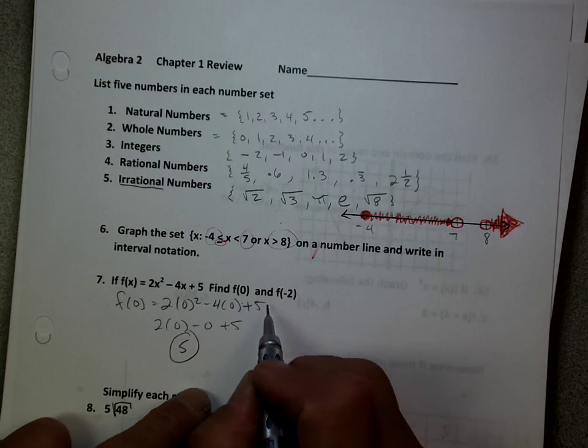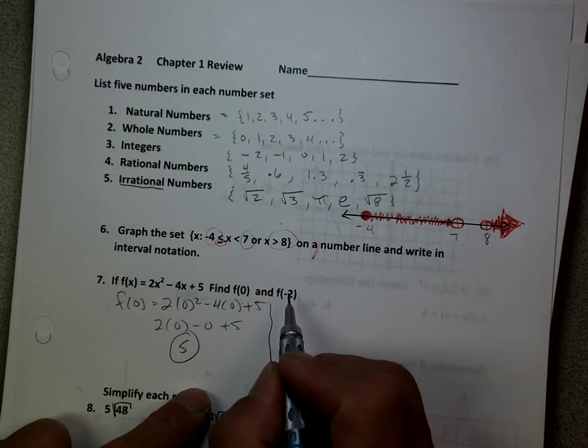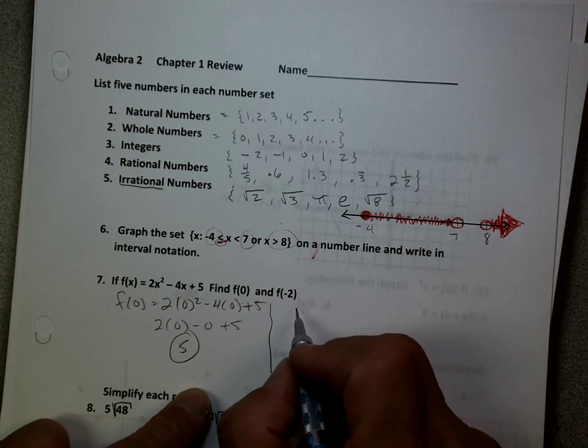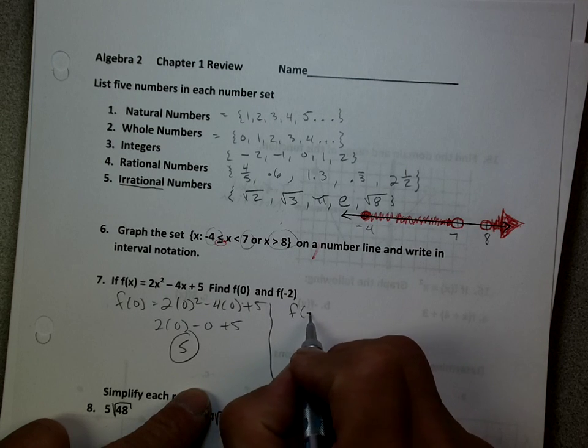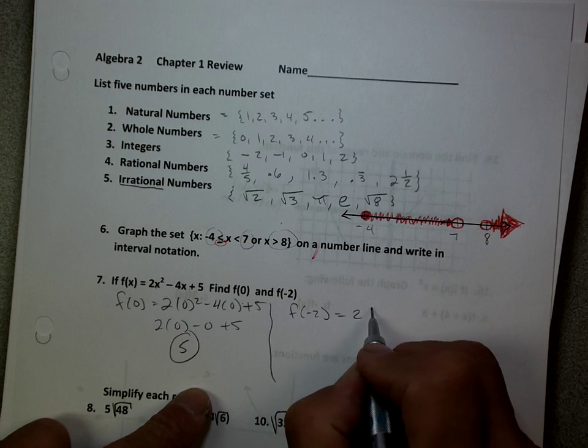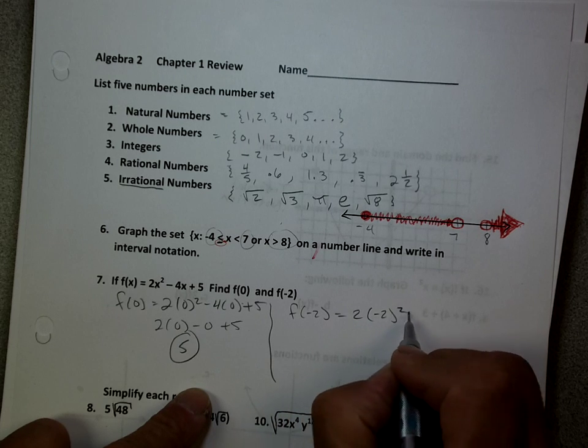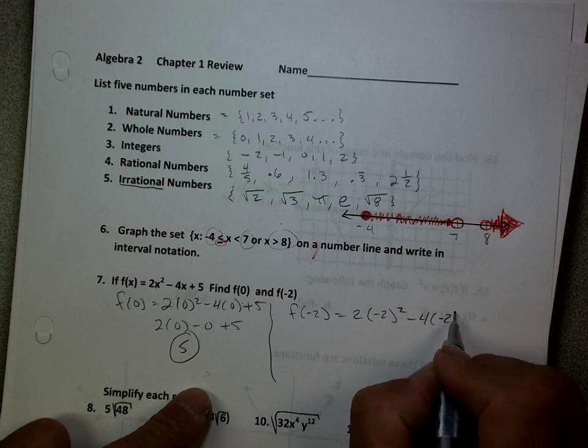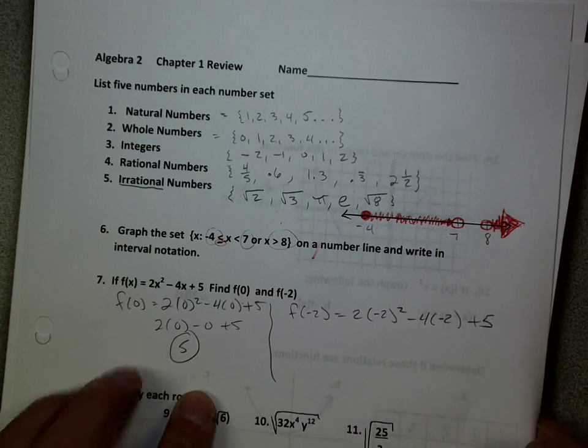So f of negative 2, it's the same thing. We're just going to plug negative 2 in for the x. So we'll go f of negative 2 is equal to 2 times negative 2 squared minus 4 times negative 2 plus 5, right?